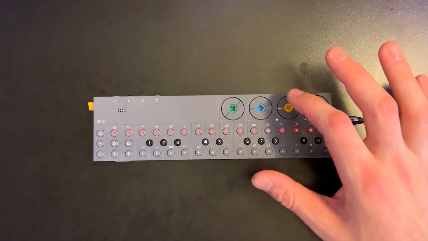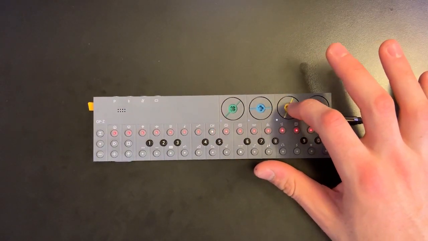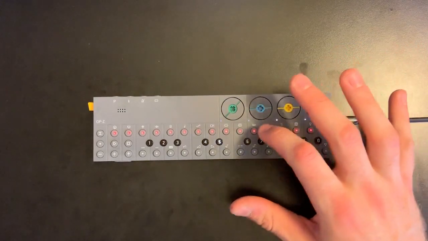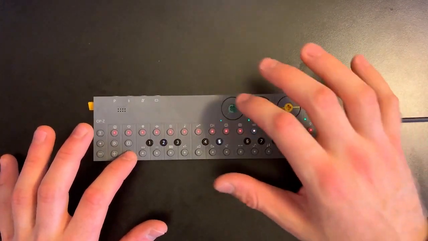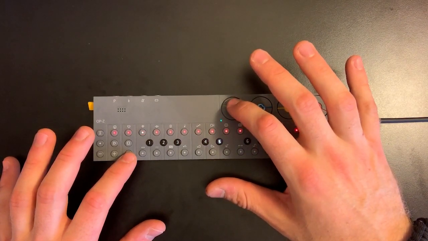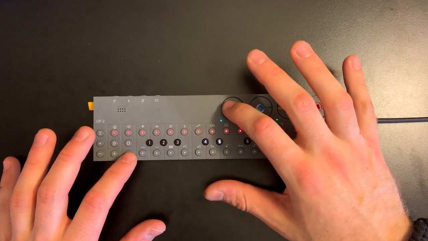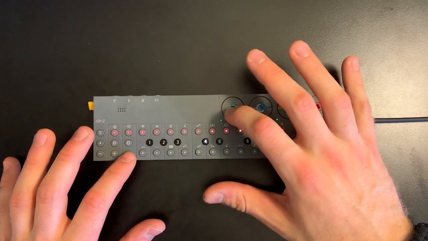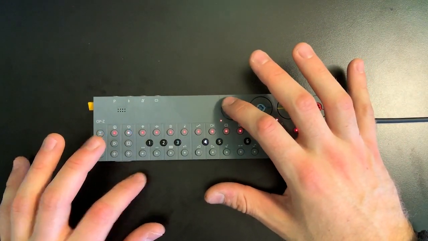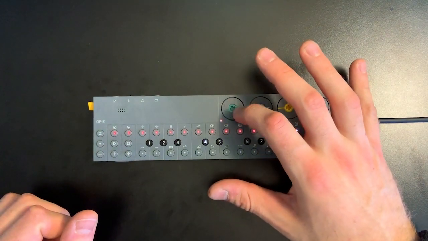It's kind of cool. Let's put a filter on it. Maybe a little delay. Oh, that's the wrong parameter page. Delay.